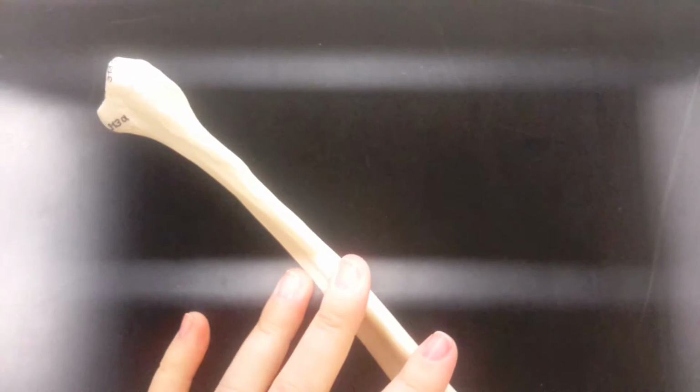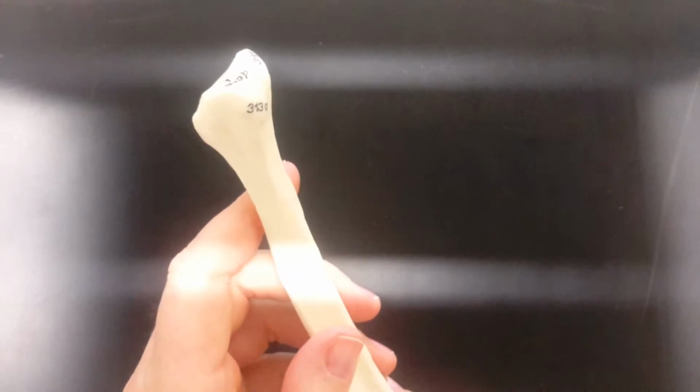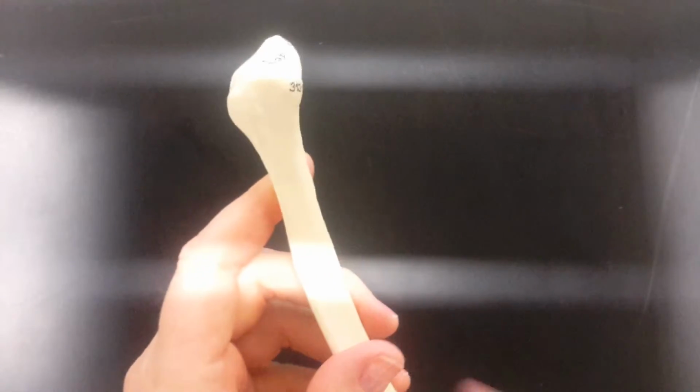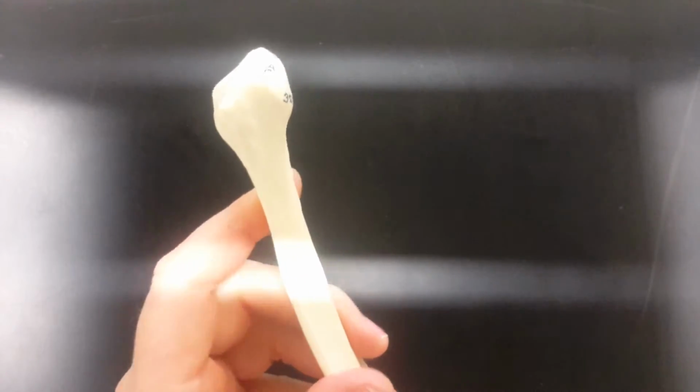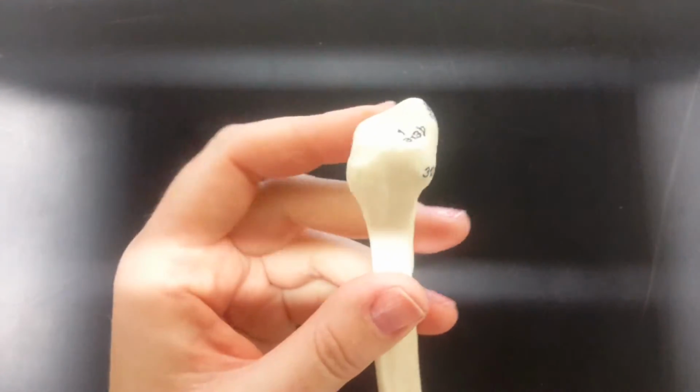Very good. Okay, so looking at the fibula, a nice long skinny weird bone, there's only two structures you really need to know, and it's one at either end. So, telling the difference between the head of the fibula and the lateral malleolus. Let's see if we can.